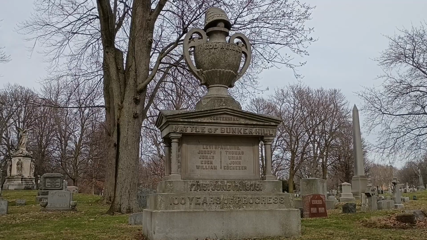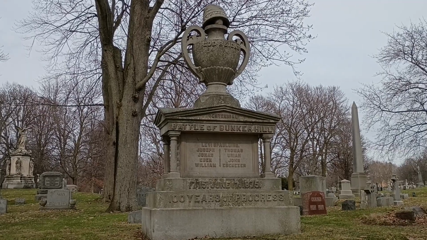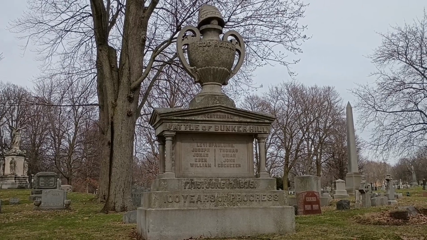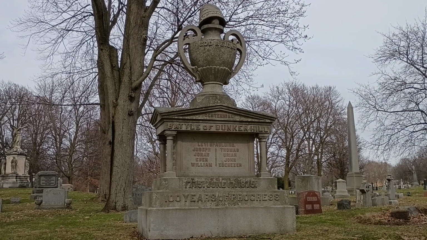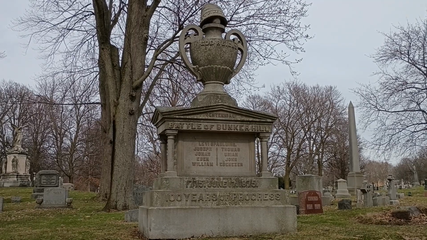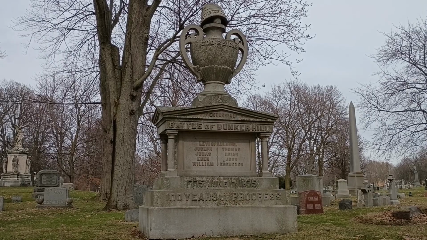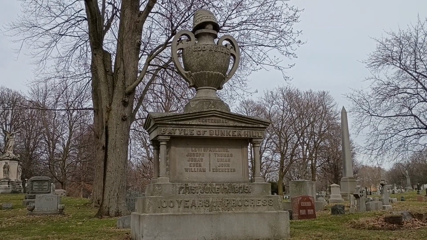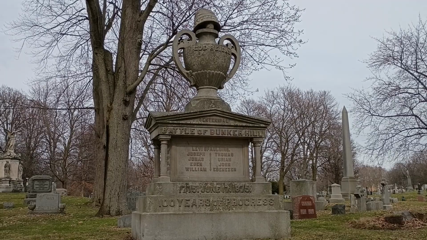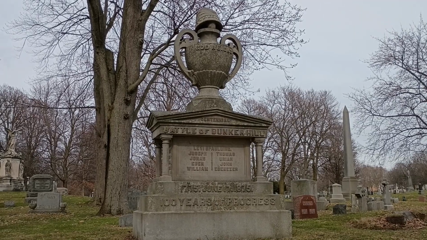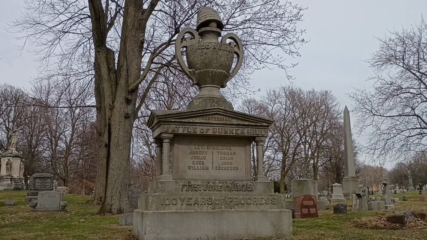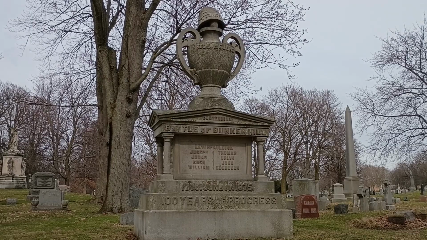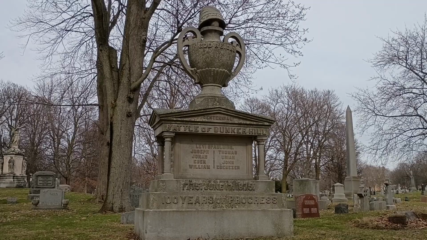Now, something like this that you may come across is called a dedication marker. No one is actually buried here, but a marker like this will commemorate an event, notably an event in American history. This particular marker is the Battle of Bunker Hill dedication marker. Again, important to point out, no one's actually buried here. Across cemeteries in America, in fact, across cemeteries around the world, you'll see markers just like this.